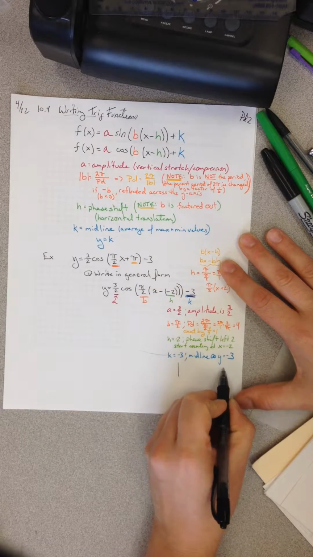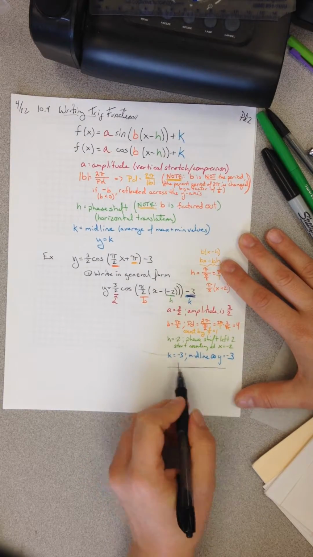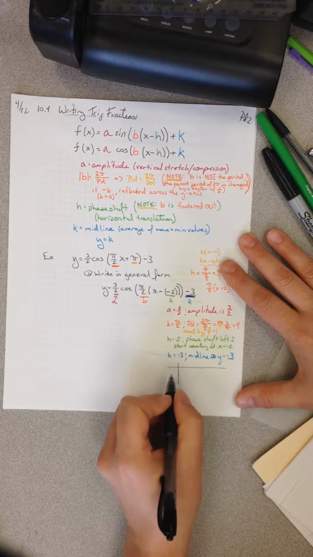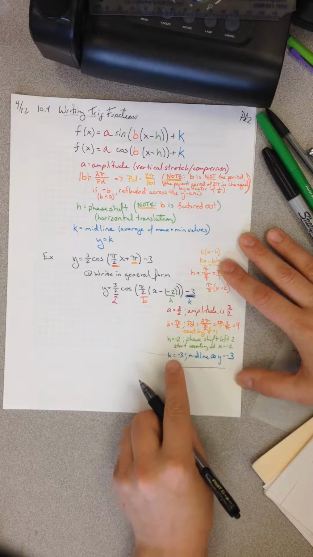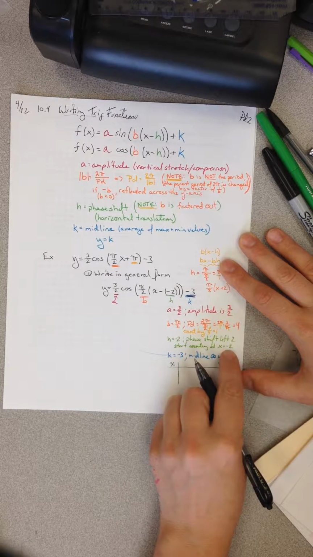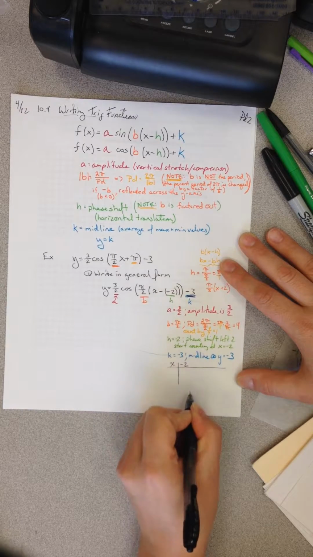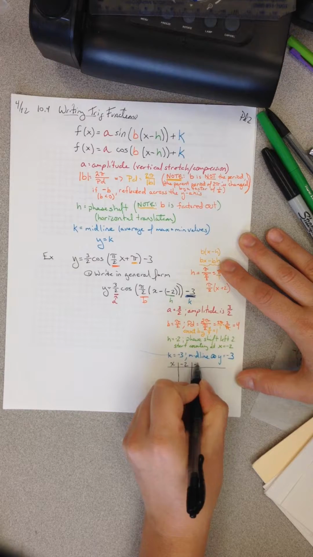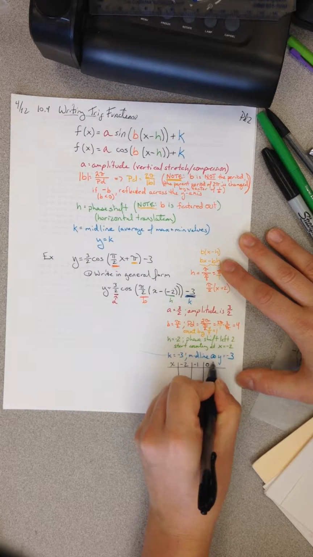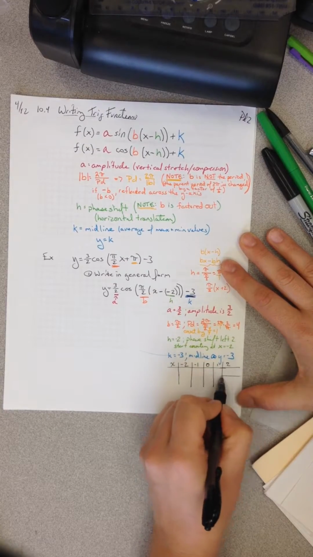It's a little different than the XY tables you're used to. You're used to vertical XY tables. We're going to make a horizontal one, but leave some space because we're going to have 3 lines. So our x values are going to start counting at h, because we're going to start at the phase shift. So we're going to start at -2, and we're going to count up by 1. So -2, -1, 0, 1, 2.